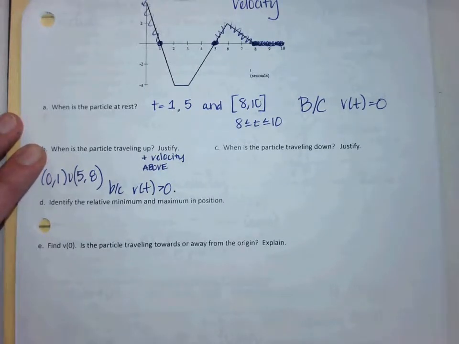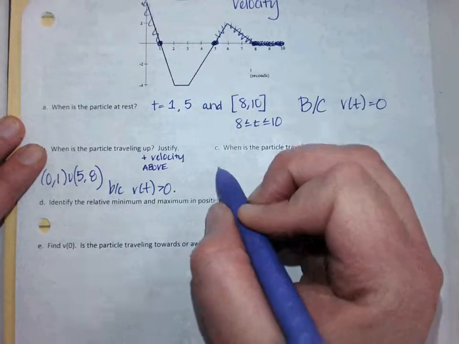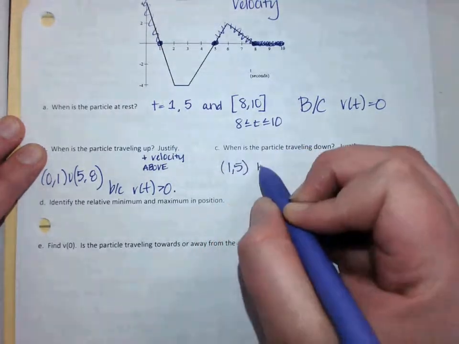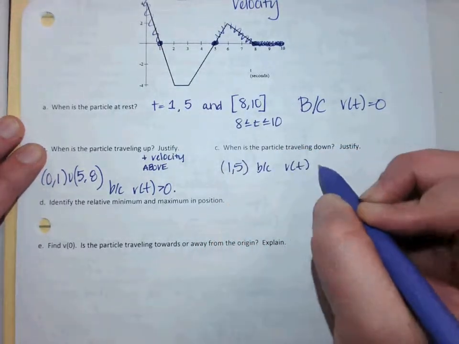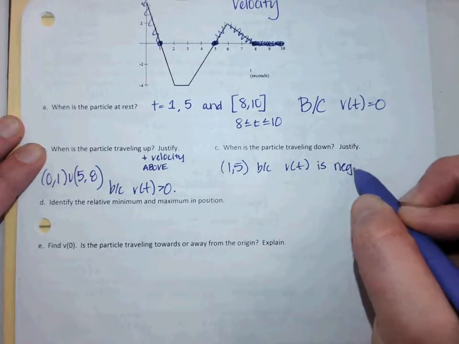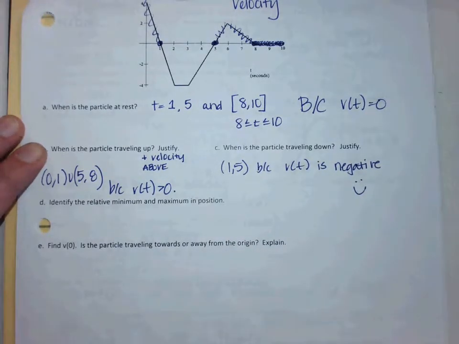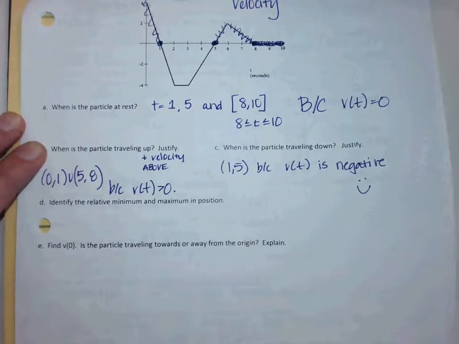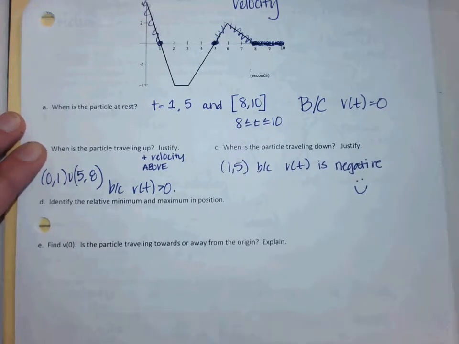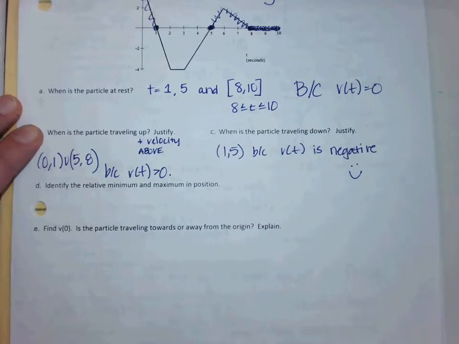Okay, ready? Next question. When is the particle traveling down? What would my velocity need to be? Okay, from 1 to 5 because my velocity is negative. Could you write this? Sure. Okay, if you prefer words, fine. You should be able to do it with less thans and greater thans, but if you like is negative better, that's okay.